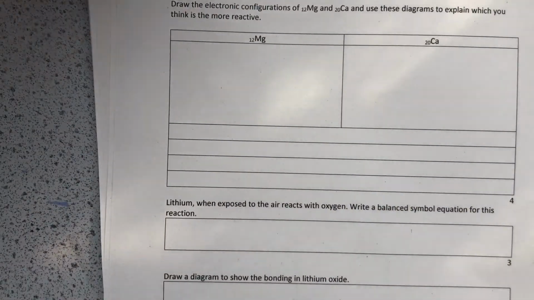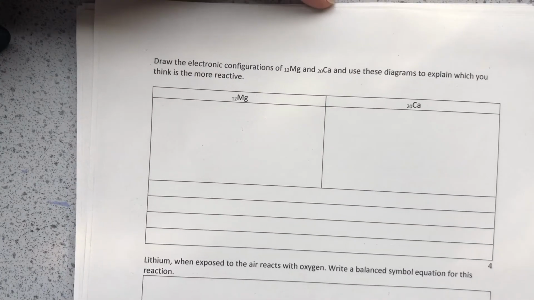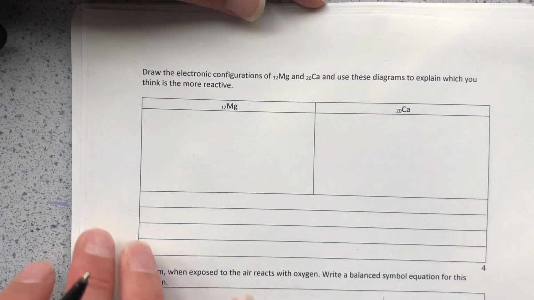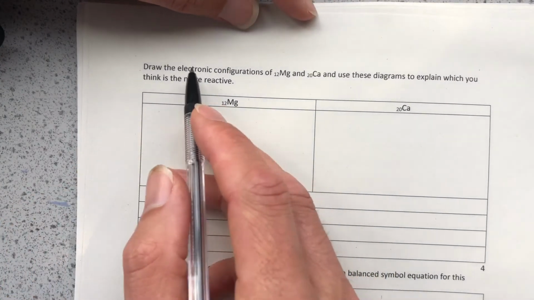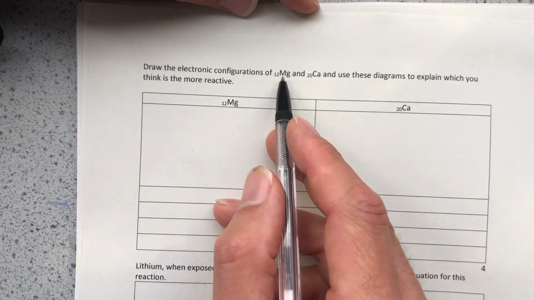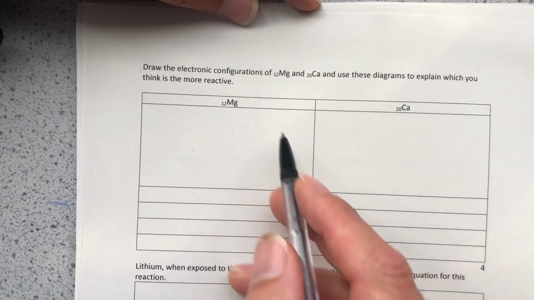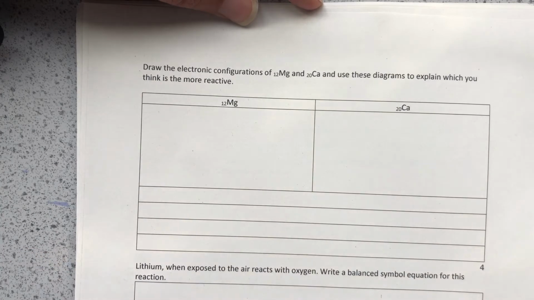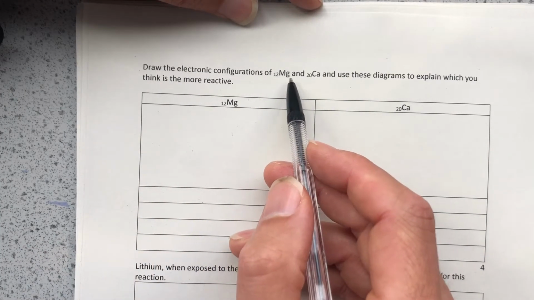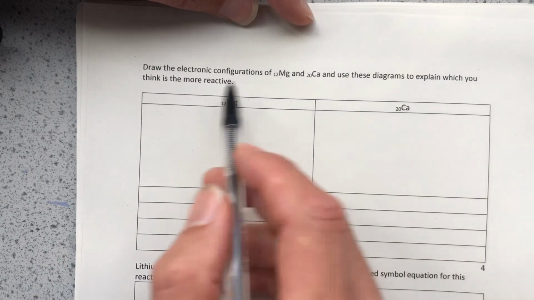Next question. Okay, ionic bonding. These are really hard questions, okay? It's quite a long homework, so don't worry if it's taking you a bit of time. Electronic configurations of magnesium and calcium, so it's not ionic bonding, sorry, it's about reactivity. Draw electronic configurations of magnesium and calcium and use these diagrams to explain which you think is more reactive.